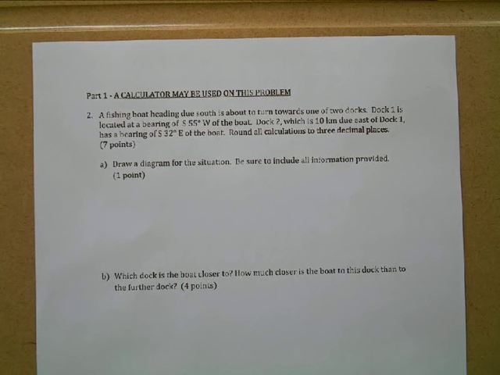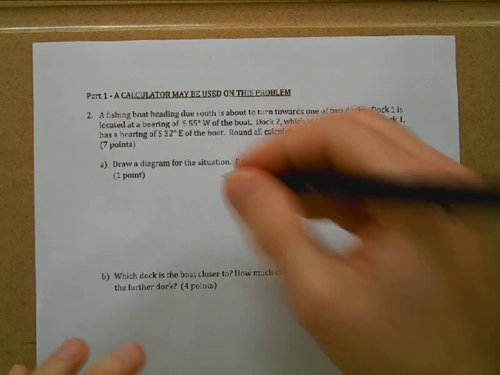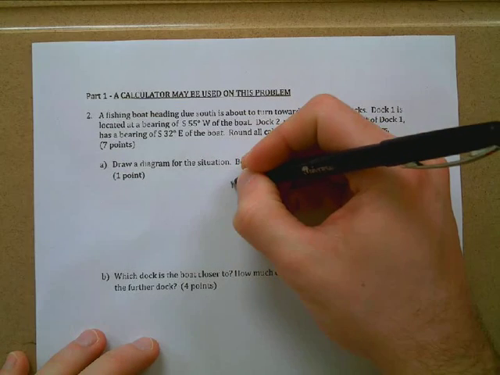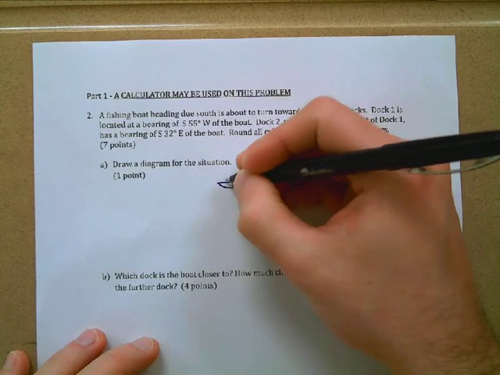Our point of reference here, the thing doing the observing, both of our bearings are from that boat. So let's go ahead and establish where that boat's going to be. We'll put the little boat right there. There's our little boat, and it's heading south. That's why I put it up here, because it's heading this kind of direction. It's about to turn towards a dock, one of these 2 docks over here.